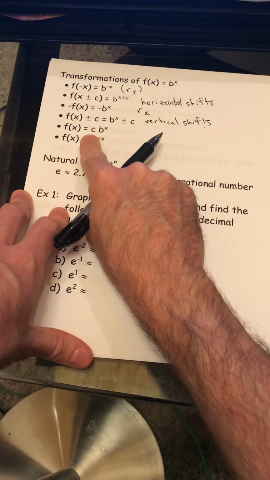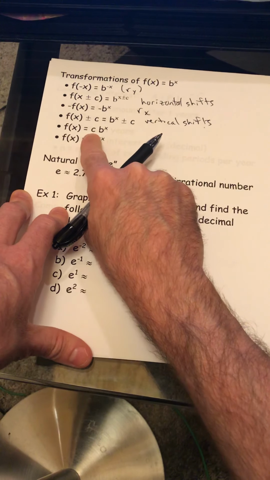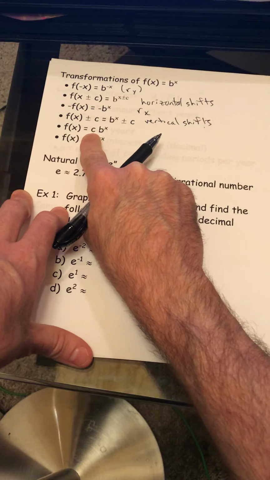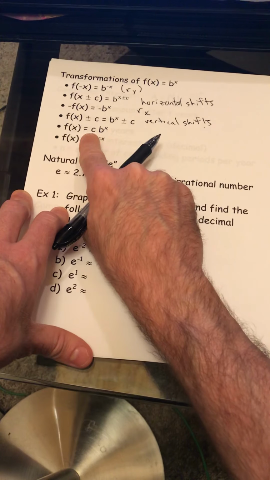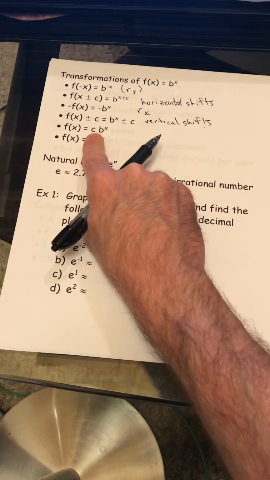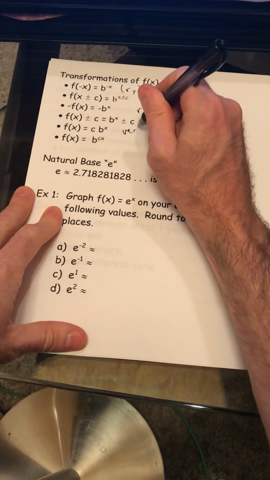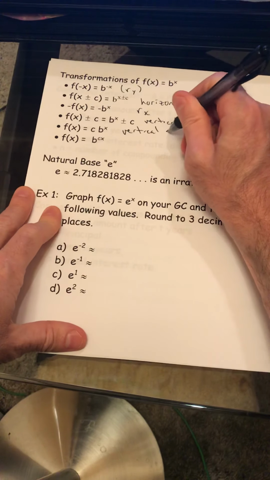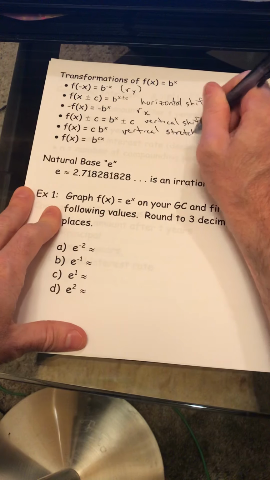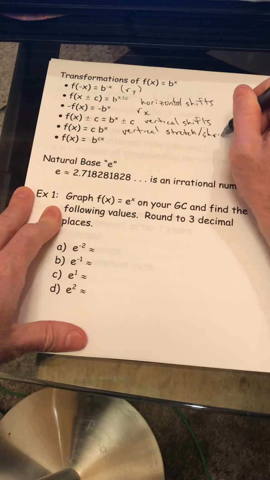If you multiply a value by the function, so f of x equals some constant c times b to the x, that is going to be a vertical stretch or shrink.